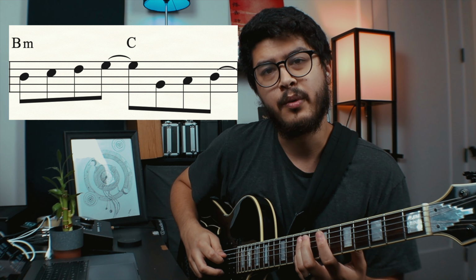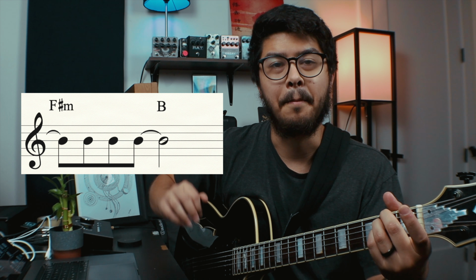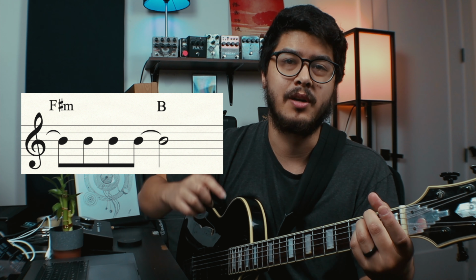Then we have the notes G, which is the fifth of C, A, then B. And then the next chord is like an F sharp diminished. I'm putting in the seventh, so I'm making it half diminished. And B is a perfect fourth of the F sharp diminished. Then we have B7.